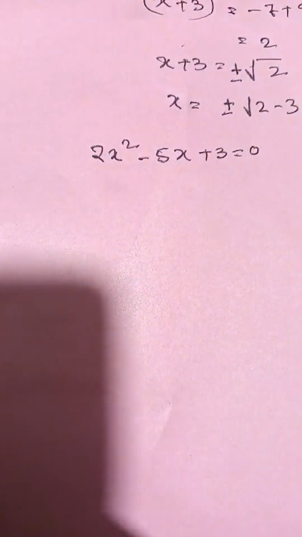2x square minus 5x plus 3 equal to 0. How can we solve it? So as usual you write 2x square minus 3x is equal to minus 3.